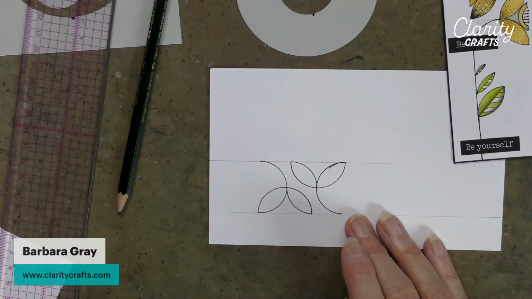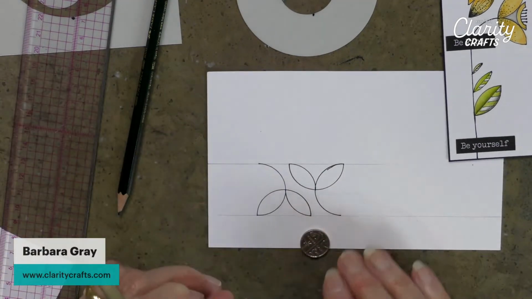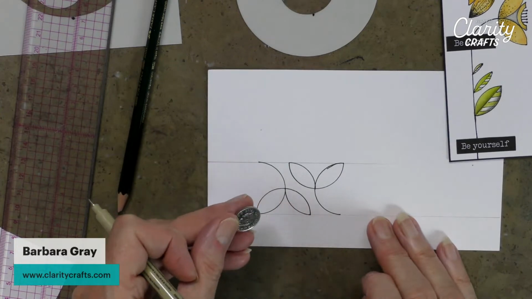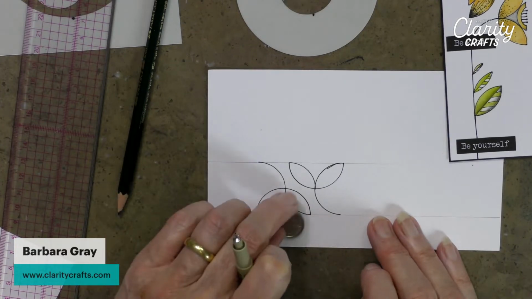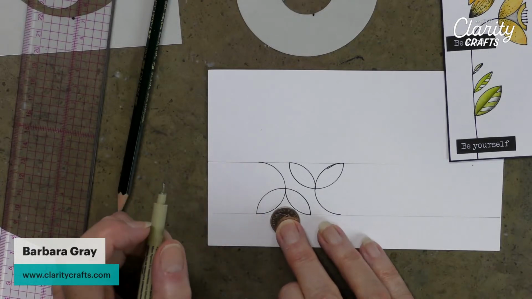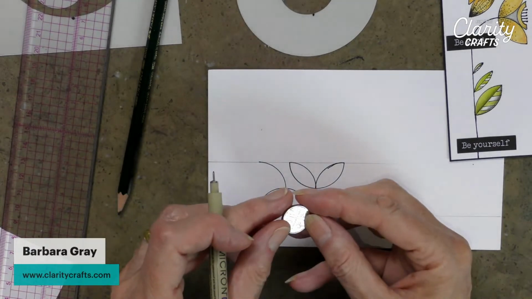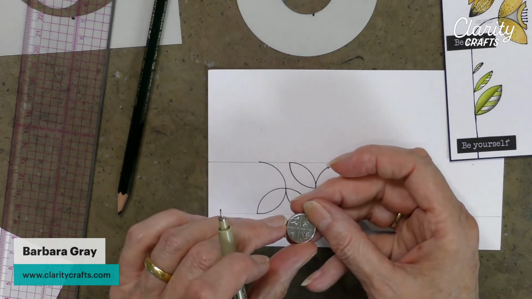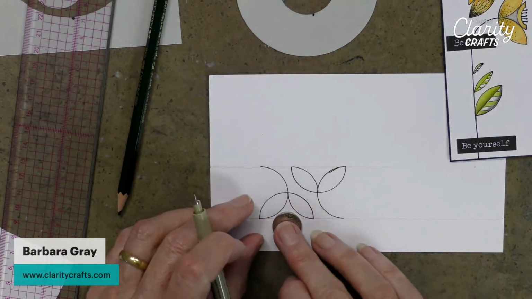I procured a 5p piece. So what is that actually? Is it a 5p? It's tiny anyway. I think it's a 5p. God, Barbara, are you losing it? Or is that a... Yeah, it's 5 pence.